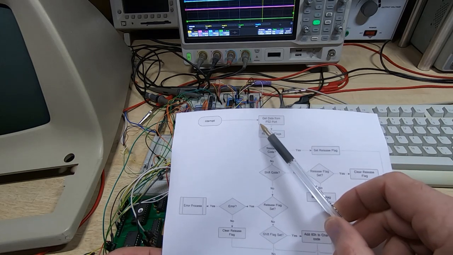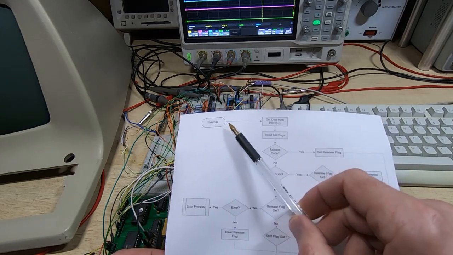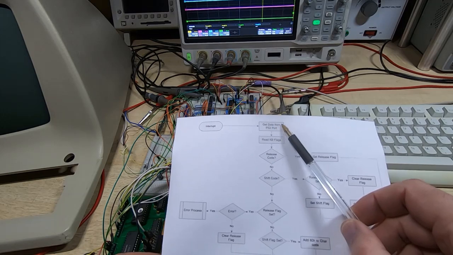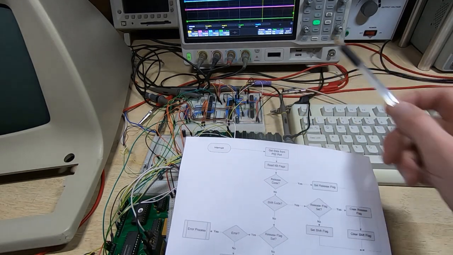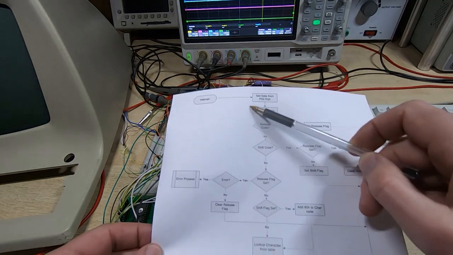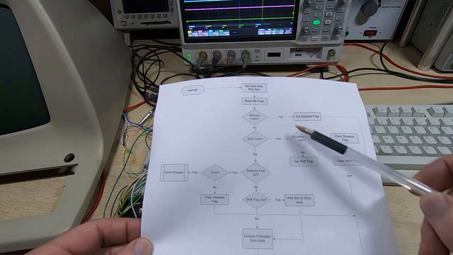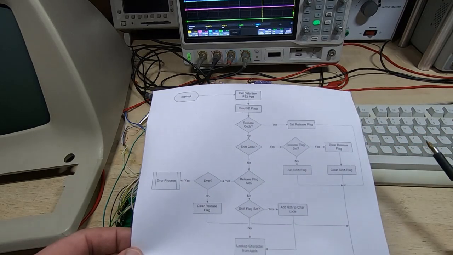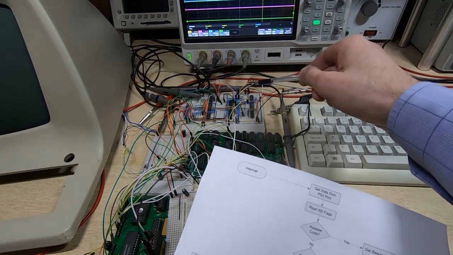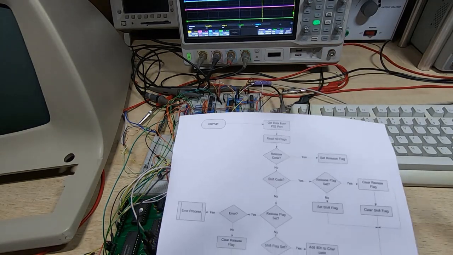So the first thing that happens when the interrupt is thrown is the Z80 reads the data that's been received by the PS2 port. Notice this does not need to handle the bit bashing, it just deals with the complete data byte that's been received using our hardware solution here.